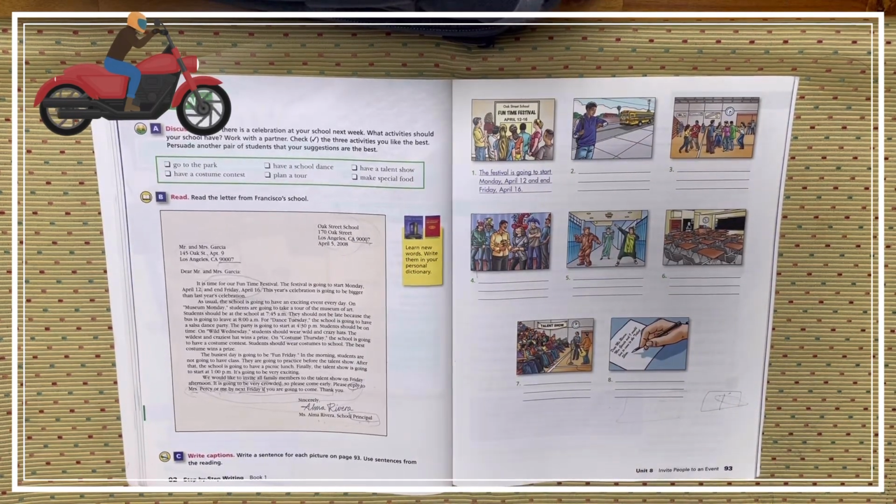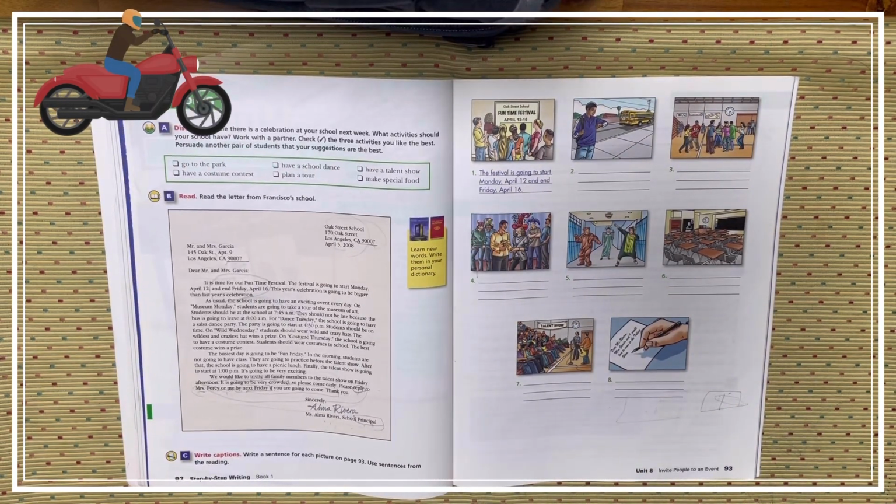Page 92, reading, Section A, discuss. Imagine there is a celebration at your school next week. What activity should your school have? Work with a partner. Check the 3 activities you like the best. Persuade, 설득하다, another pair of students that your suggestions are the best. Section B, read the letter from Francisco's school.